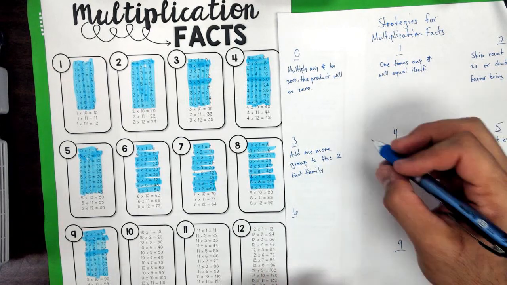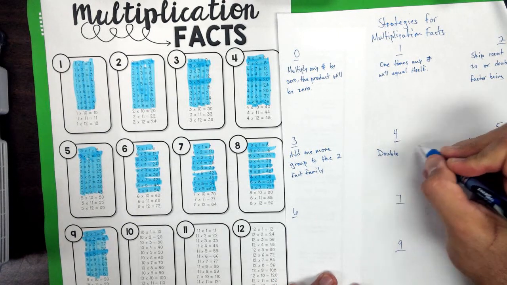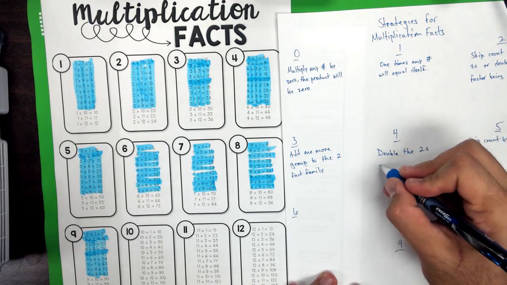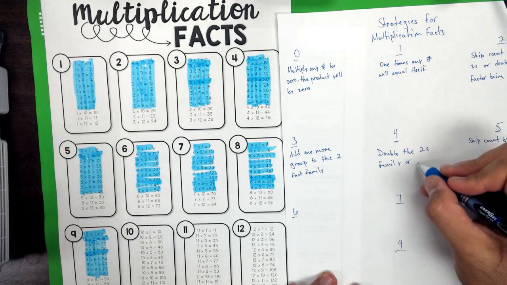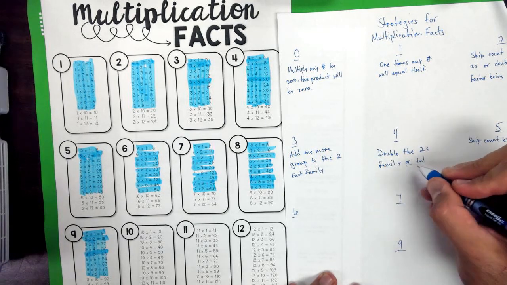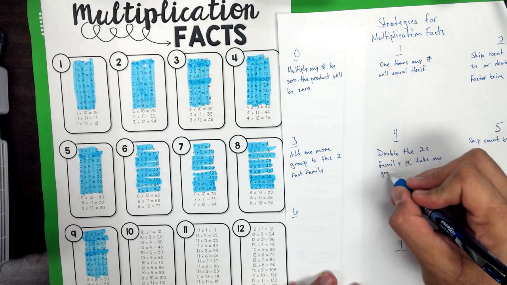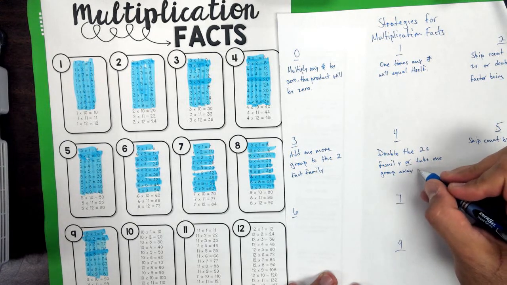For the 4's, we can double the 2's fact family, or take one group away from the 5 family.